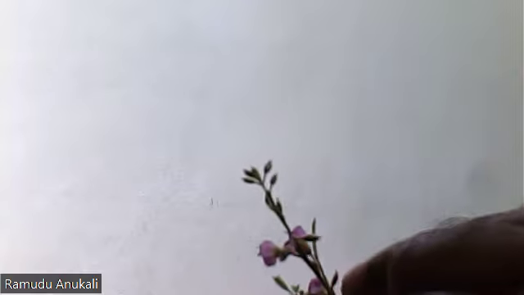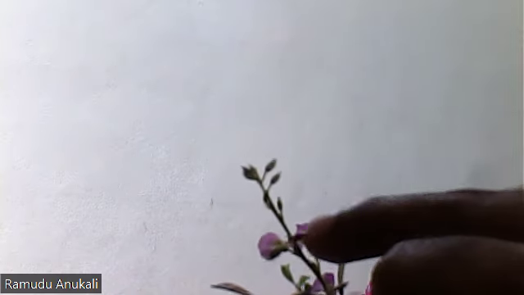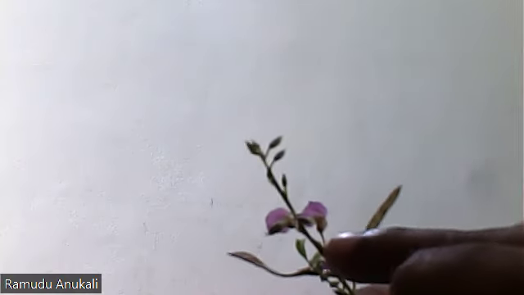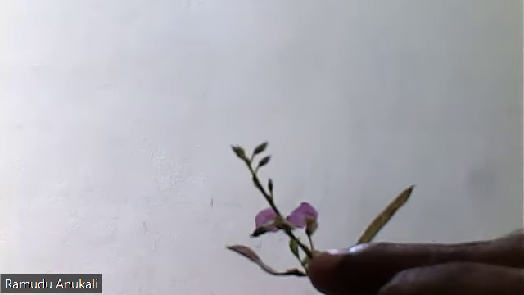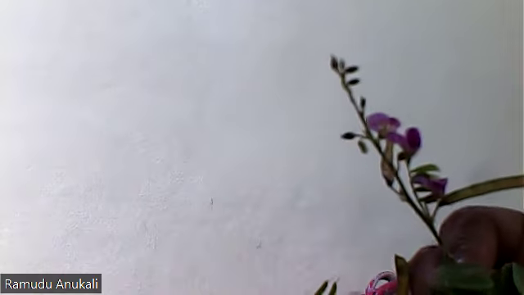Where it is developed, there you can see a small appendage called a bract, and also another appendage called bracteolate, and complete. Complete flower means the flower which consists of four floral parts, calyx, corolla, androecium, gynoecium. That flower is called a complete flower.